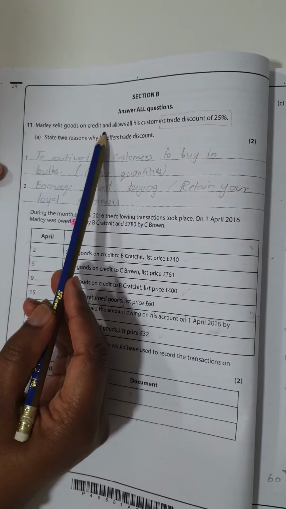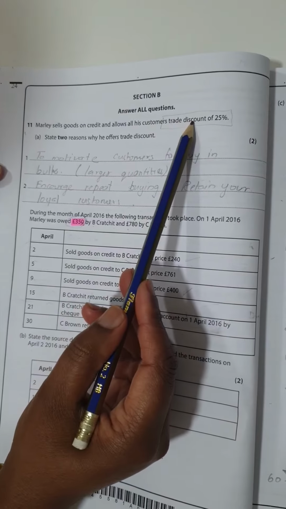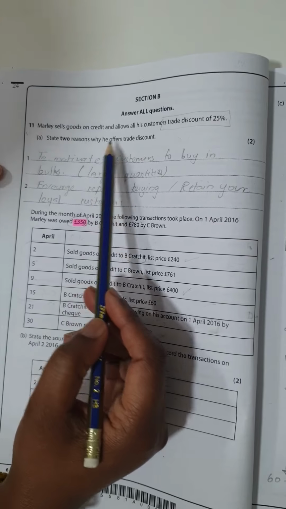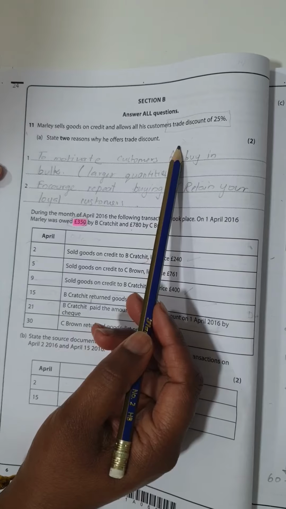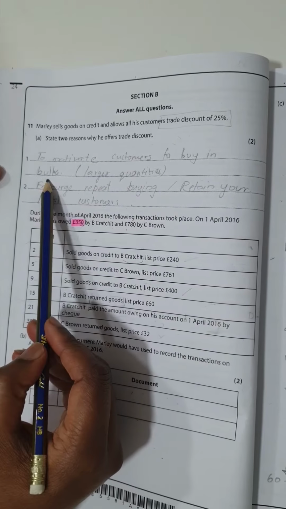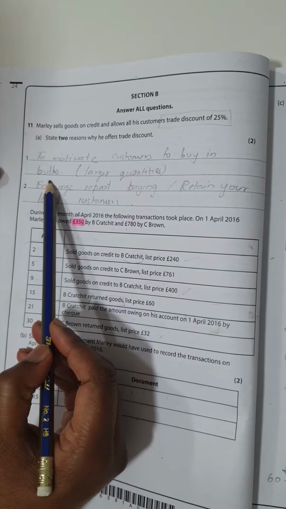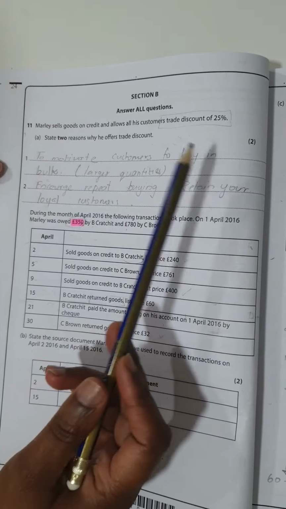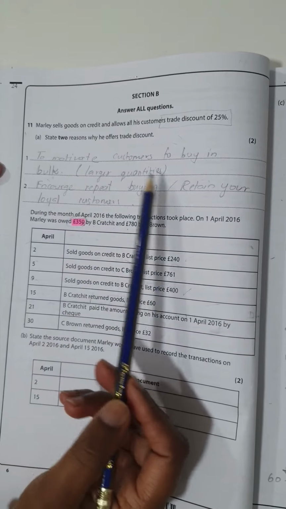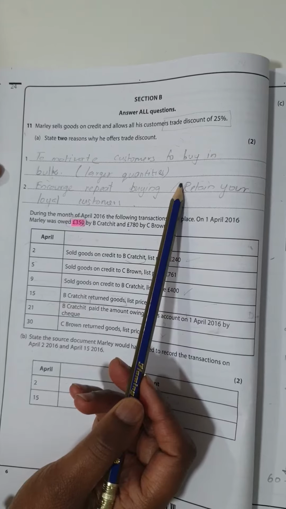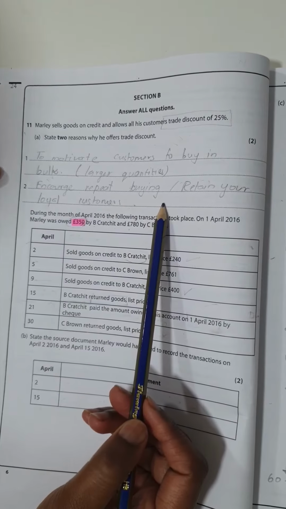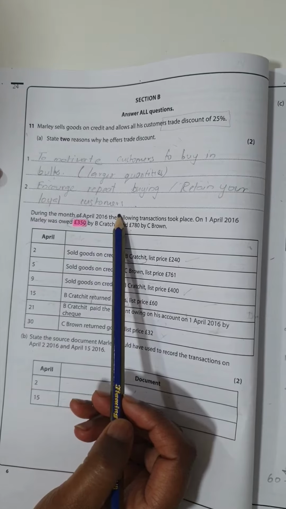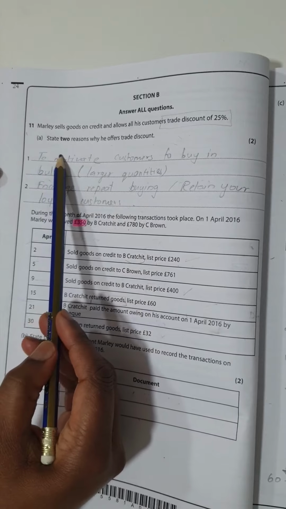Marley sells goods on credit and allows his customers trade discount of 25%. State 2 reasons why he offers trade discount. So one of the reasons for issuing trade discount to customers is to motivate the customers to buy in bulk or in large quantities, or it can be to encourage repeat buying or to retain your loyal customers. So these could be a few of the reasons for offering trade discounts.